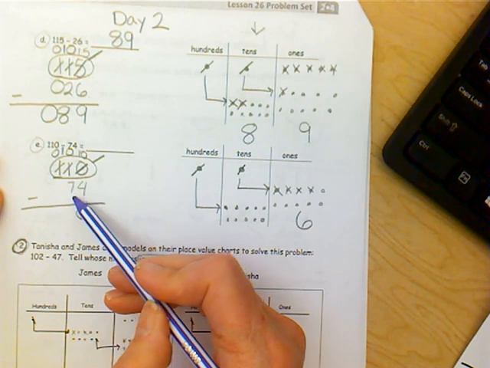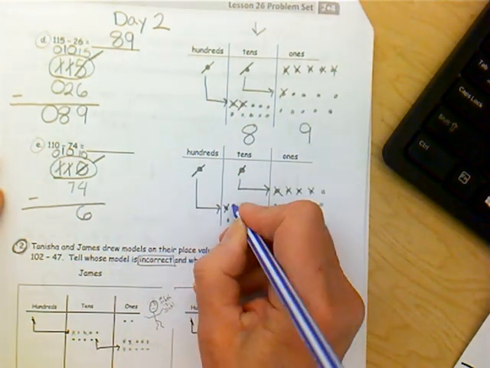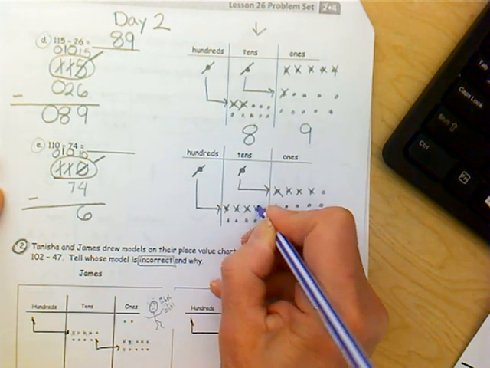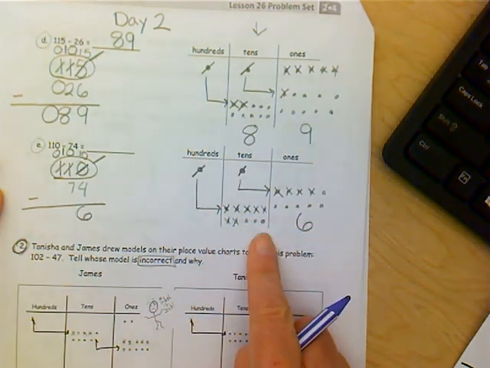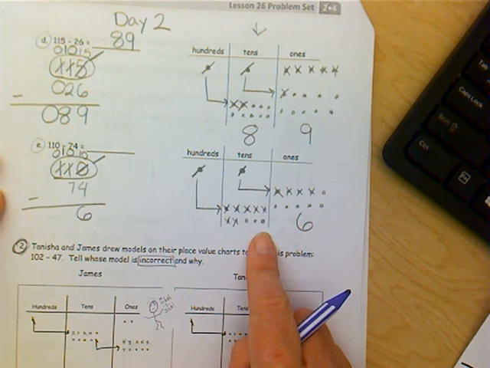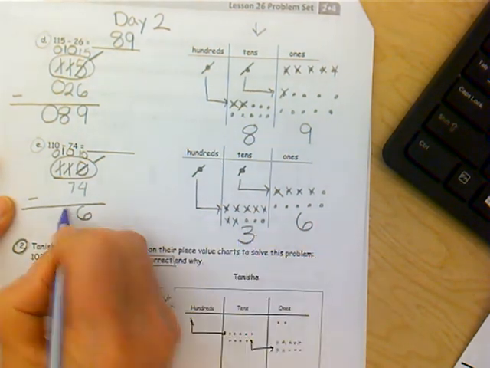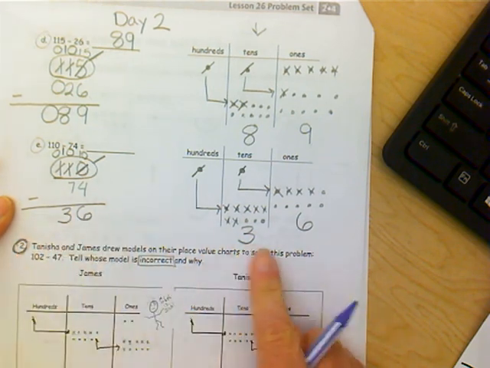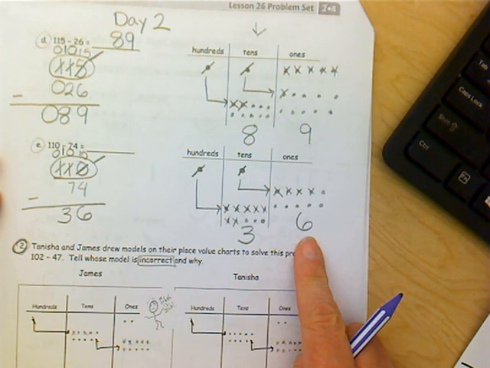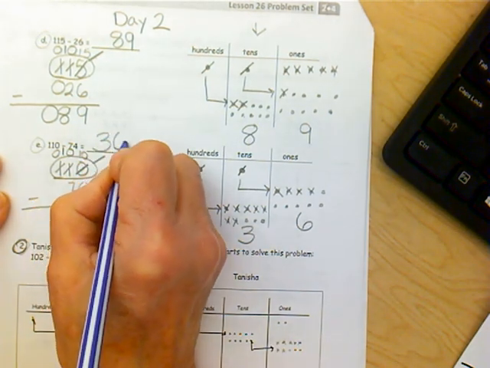10 tens take away 7 tens. Well, let's take away 7. 1, 2, 3, 4, 5, 6, 7. How many tens does that leave me? That leaves me with 3 tens. So whatever I do in my chip model, I have to do in my vertical form. 3 tens and 6 ones in standard form would be 36.